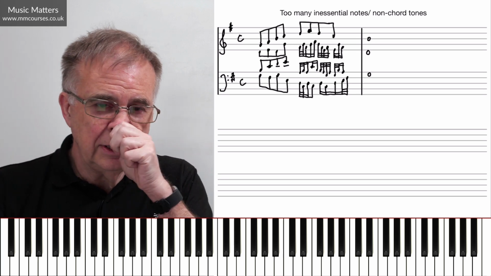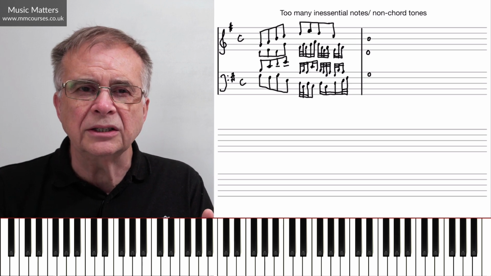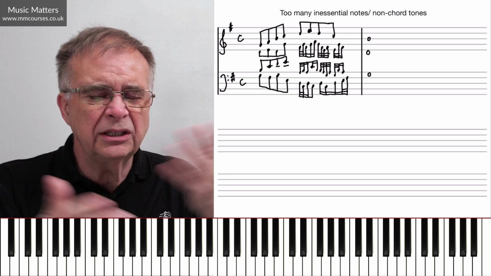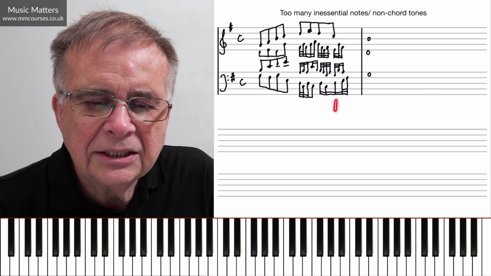are we hearing changes in harmony, or are we just hearing a load of congestion with these inessential notes or non-chord tones? You see what's happening? It's over-congesting the music. It's causing confusion galore. Okay, then we move on to the next thing.